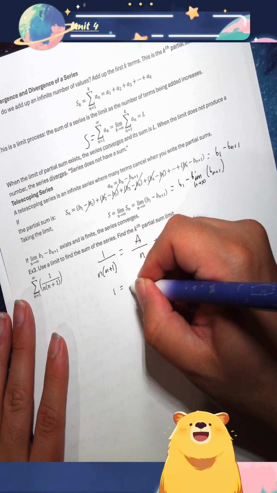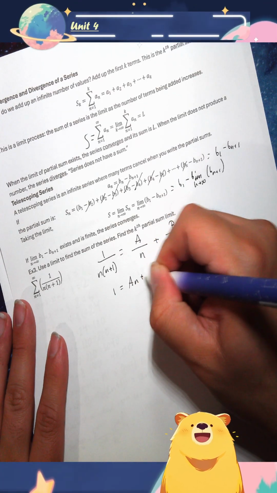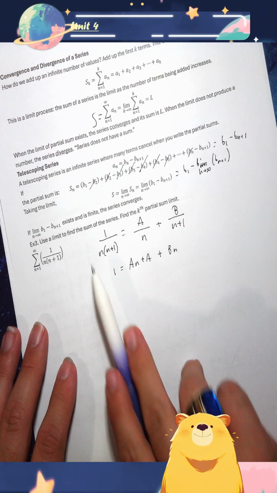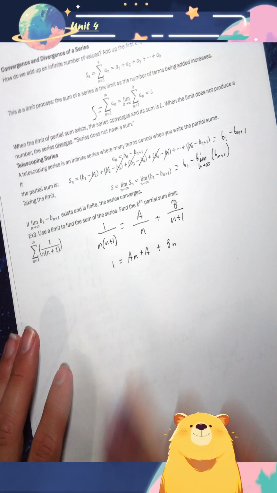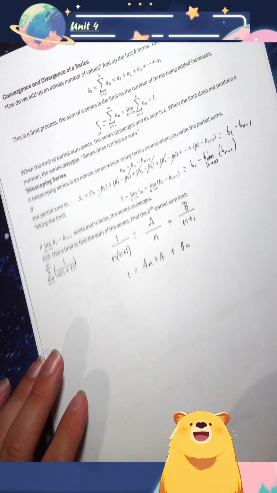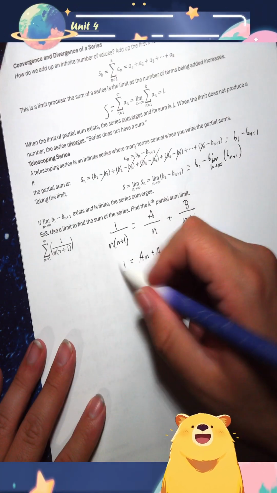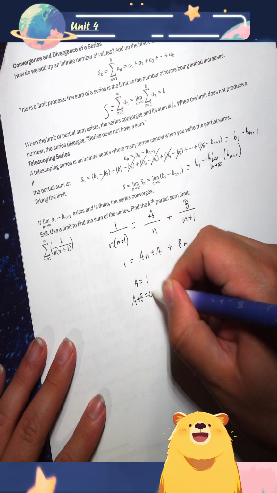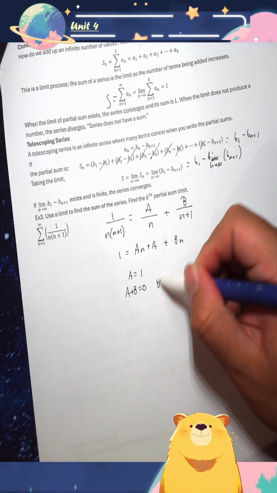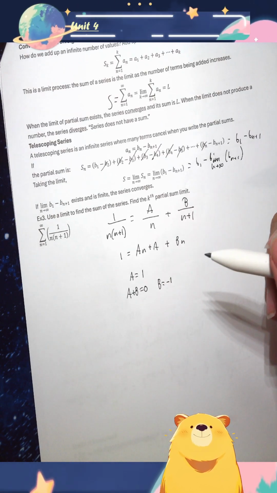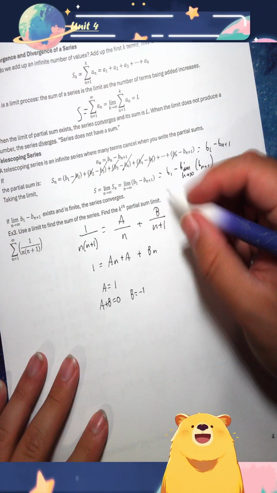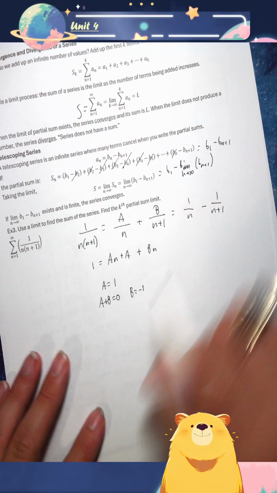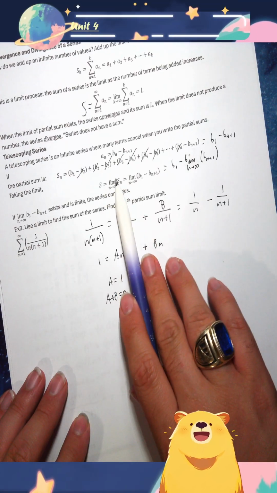You get 1 is equal to An plus A plus Bn. This is from multiplying by the divisor, okay? And then you solve for your A's and your B's. We can see here that because it's the only constant, A must be equal to 1, and A plus B must be equal to 0. If A is equal to 1, then B must be equal to negative 1. And thus you have this that can be written as 1 over n minus 1 over n plus 1. And here you have this process occur.